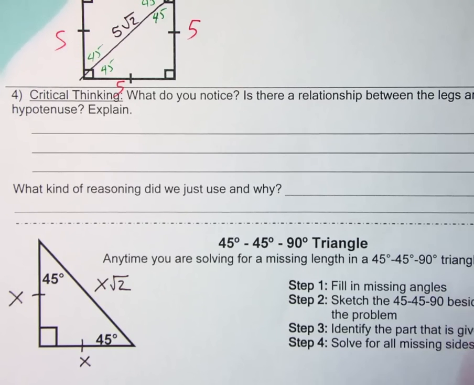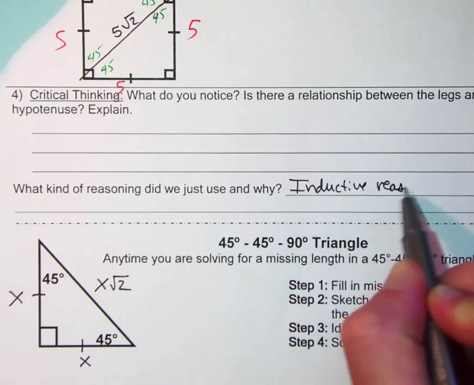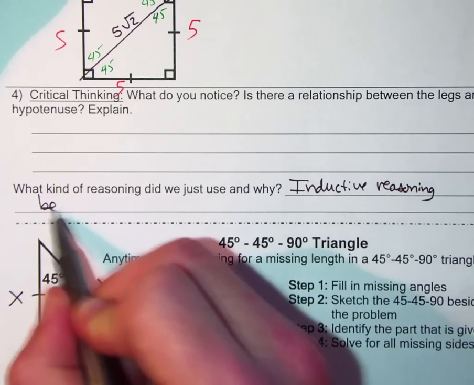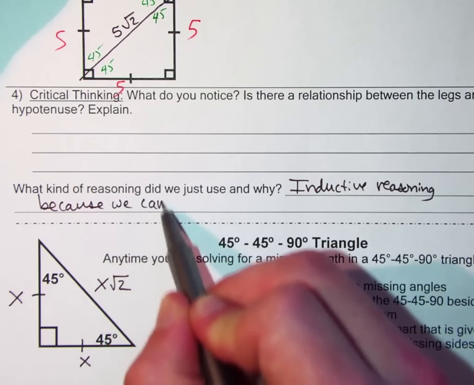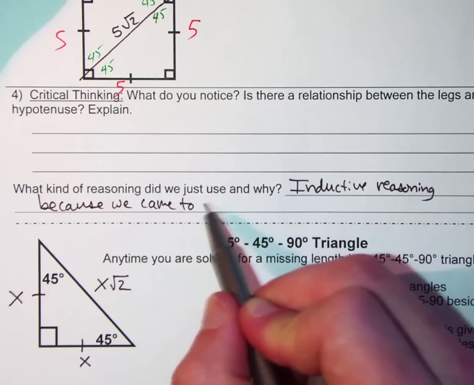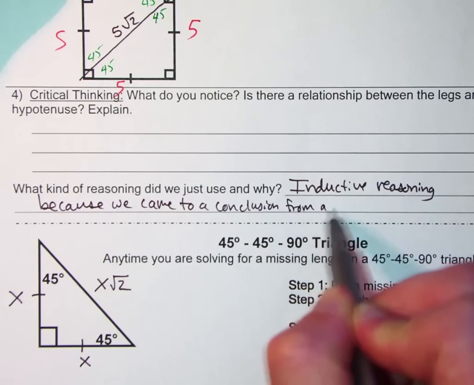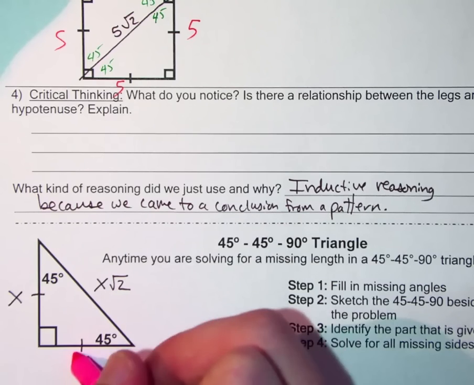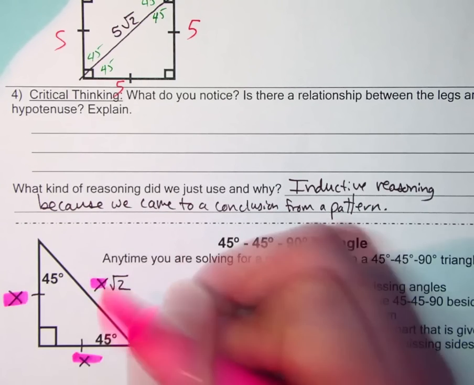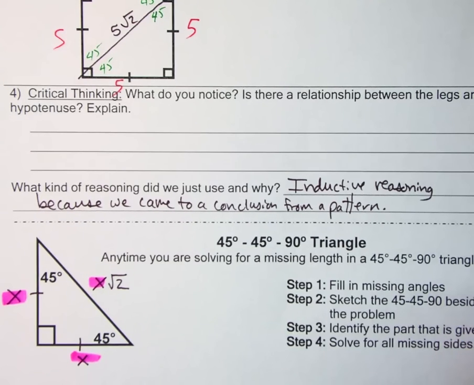What kind of reasoning is that? Inductive reasoning. Because we came to a conclusion from a pattern. And that came from a bunch of examples. So I can't stress this enough. Take a look. You've got whatever the leg is, put it right there in front, but with a square root of 2 next to it. So let's go and actually do a few and see how you feel about it.